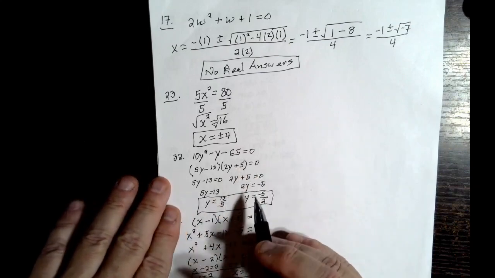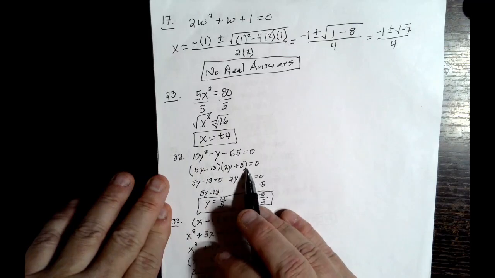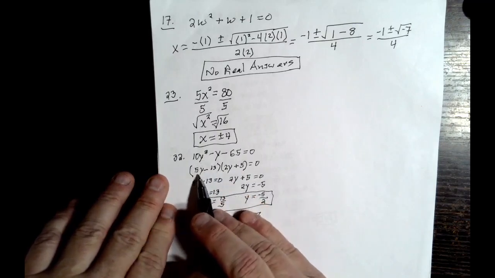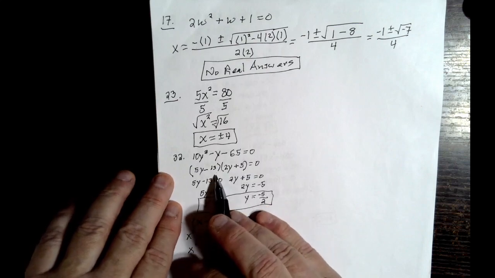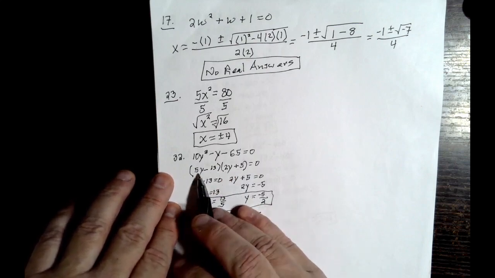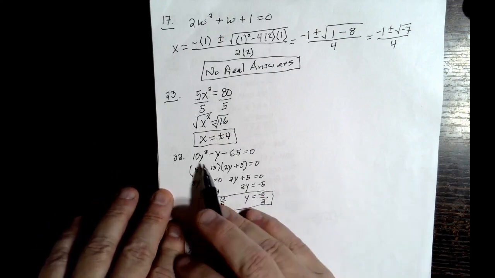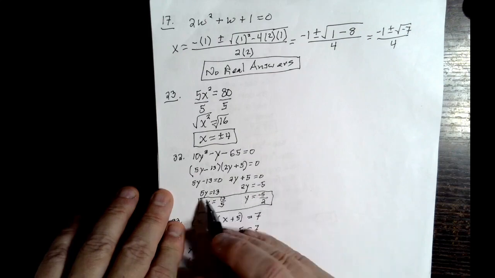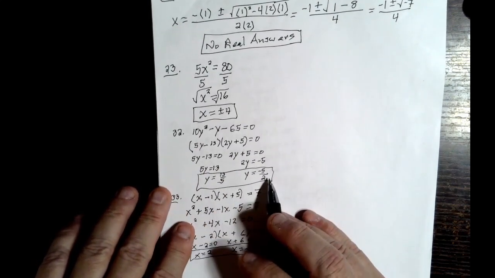32, use any method. So 32 I factored. 10y squared is maybe 5y and 2y. 65 could be 5 and 13, I don't know. But that gives me minus 26 and positive 25, which is negative 1. Might want to use quadratic formula there. When you set each one equal to 0, you get 13 over 5 or negative 5 over 2.